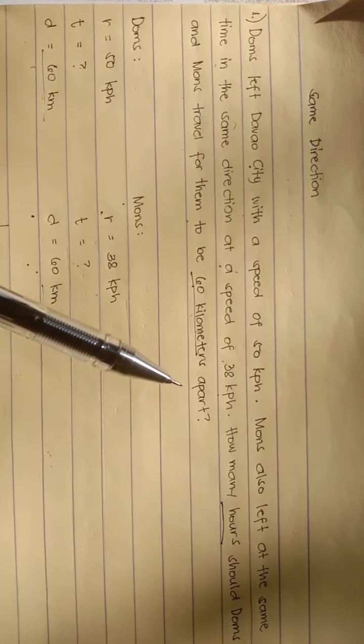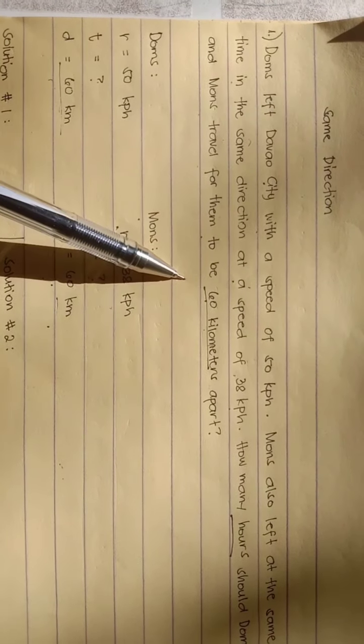Okay, our x. So, how many hours should Doms and Mons travel for them to be 60 kilometers apart? 5 hours. Okay. 5 hours.